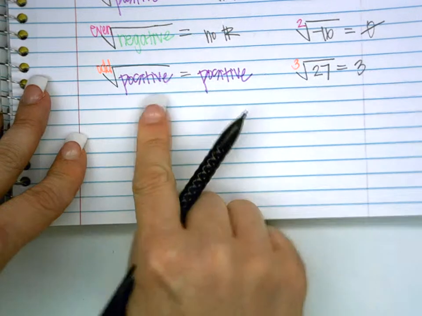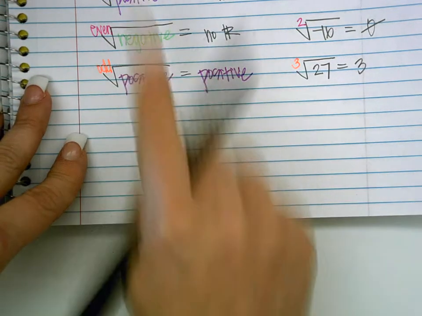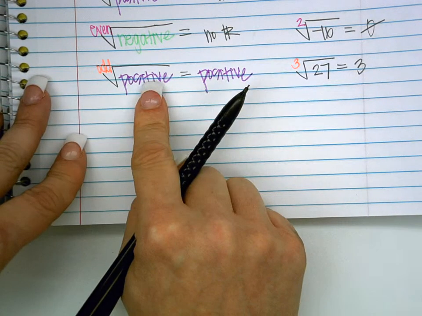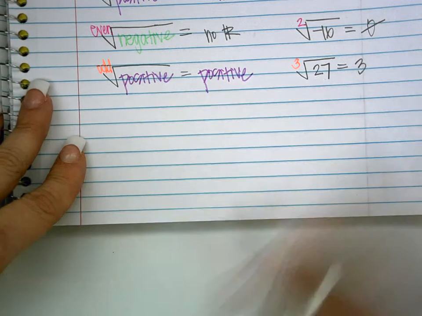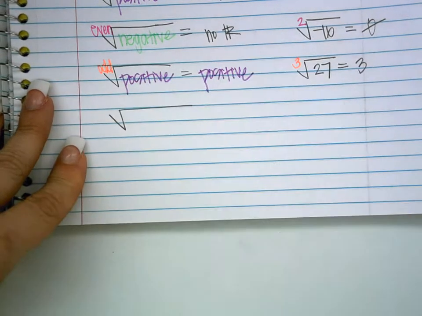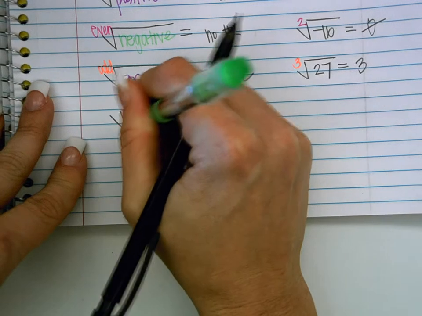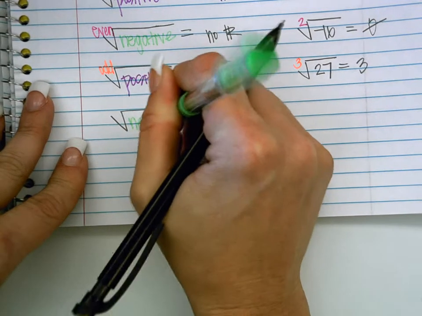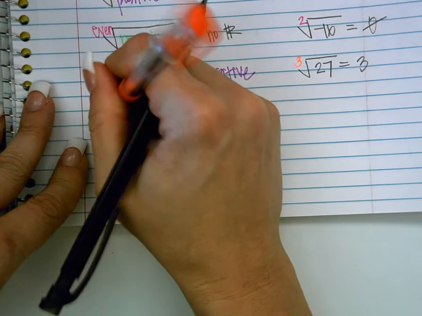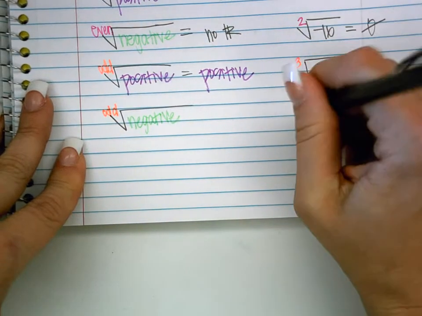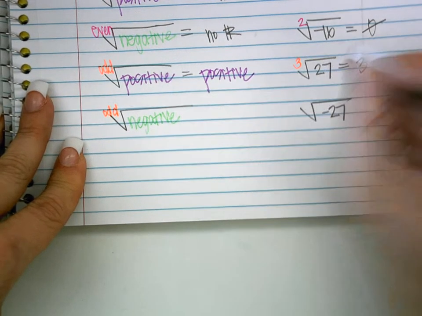So if you have a positive number underneath, with an odd handle number, you're always going to get a positive answer. And then the last type of question that you'll see is if you have a negative number underneath your radical with an odd handle number. So something like the cube root of negative 27.